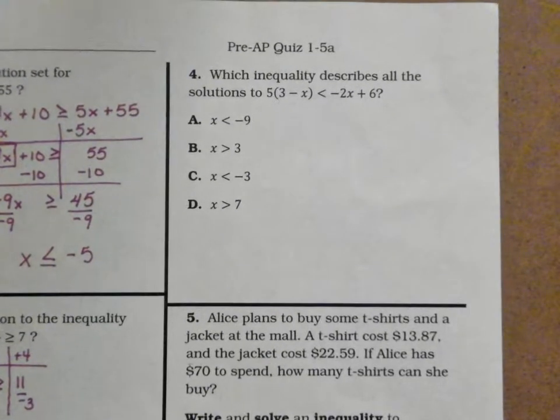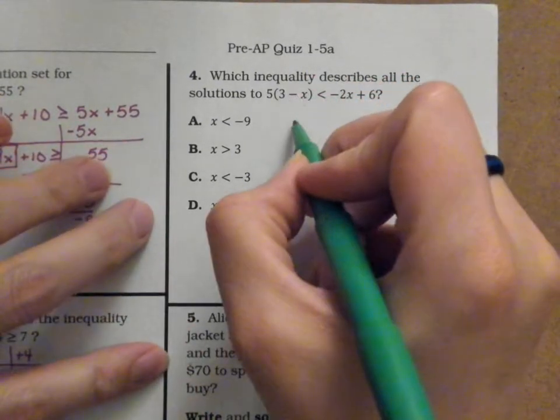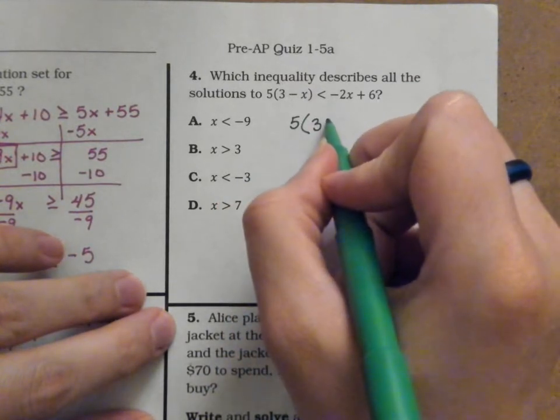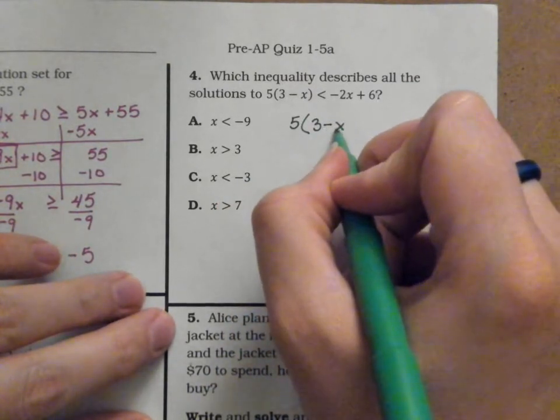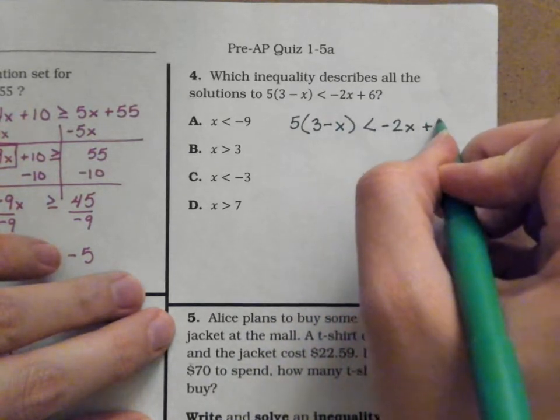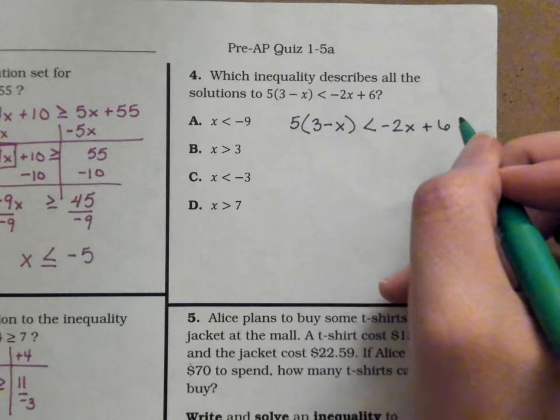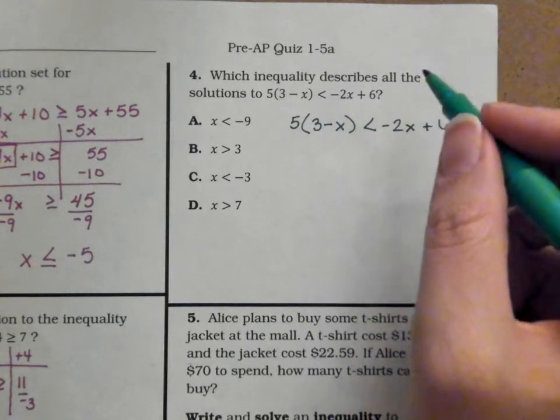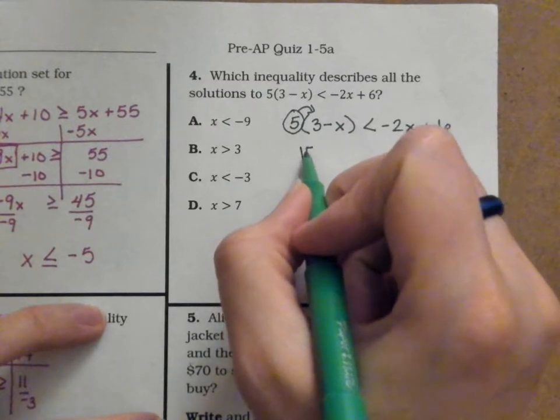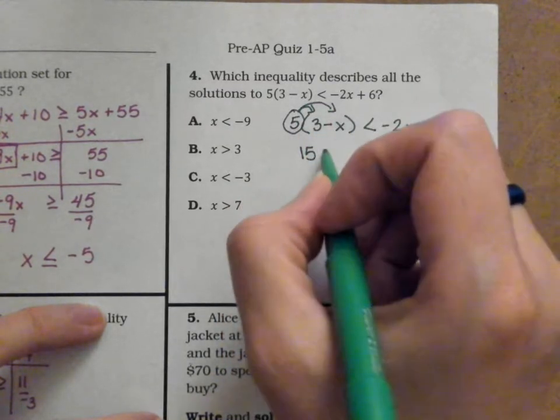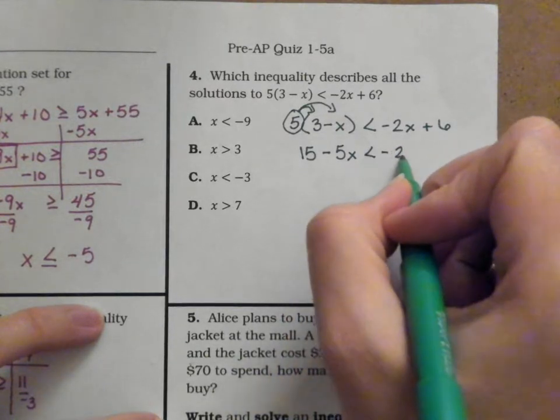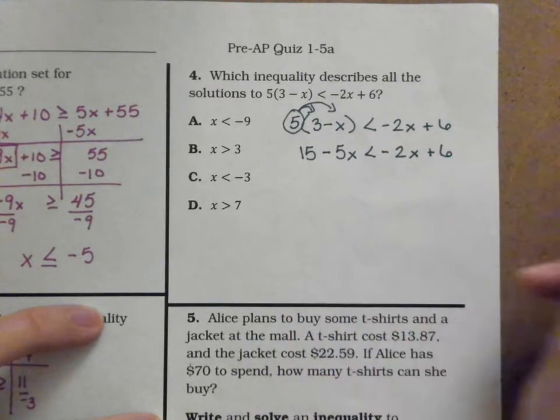Number 4. I'm going to rewrite it. So you rewrite it as well. 5 times parentheses 3 minus x is less than negative 2x plus 6. And we have some distributive property here. So 5 times 3 is 15. 5 times negative x is negative 5x is less than negative 2x plus 6.